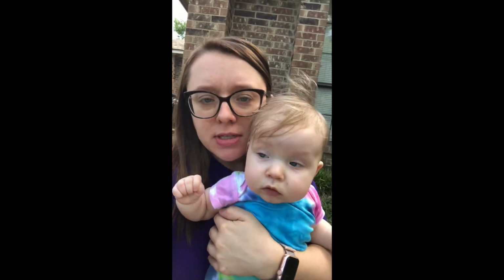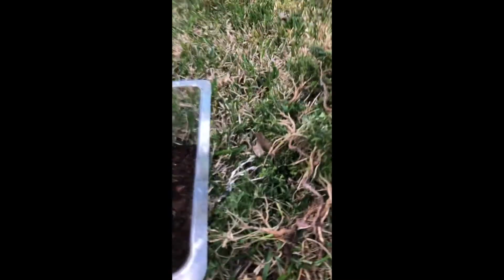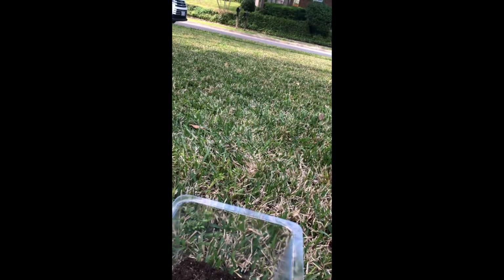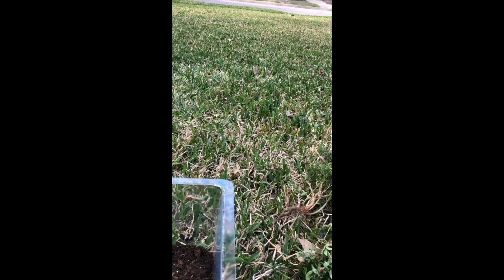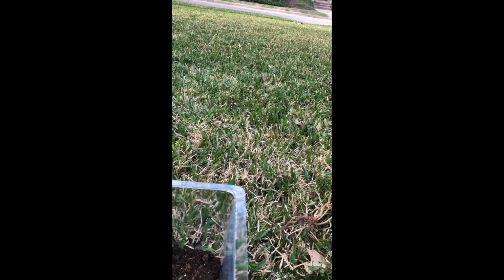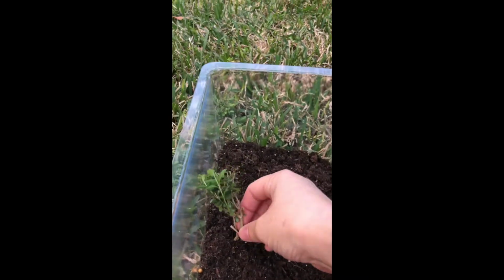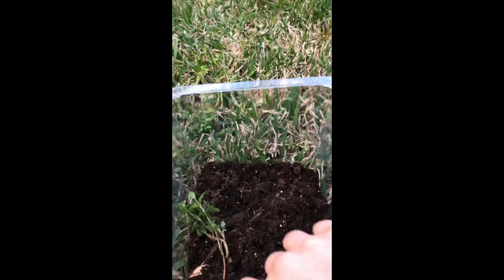So I'm not really sure if this is gonna work, but I'm gonna attempt to put some of these weeds or bushes that were growing in the middle of our lawn into my terrarium. Help me. So here's some of the, I'm gonna try to find one with a shorter root. Let's see. This is a small one, so maybe I'll put that in there. Maybe this one.